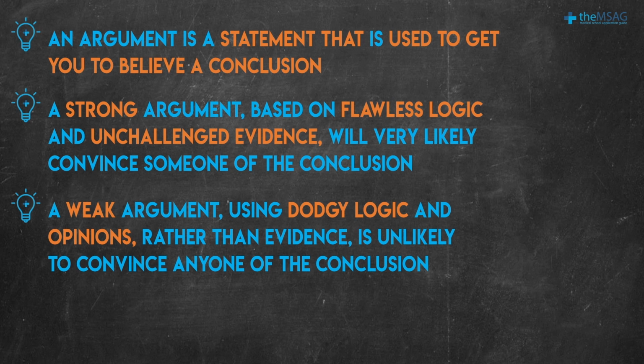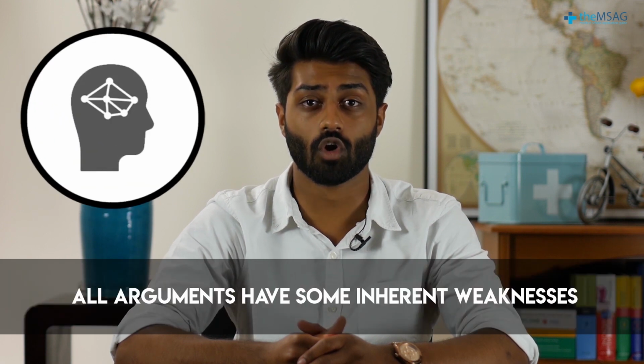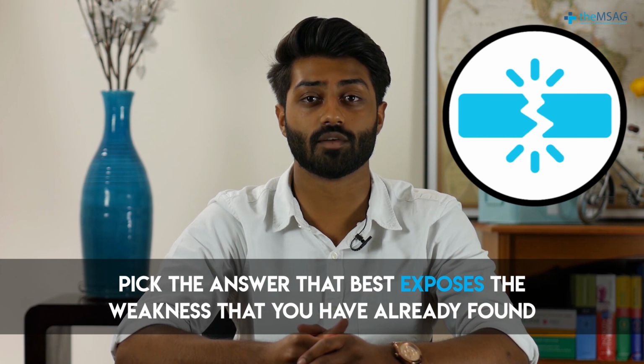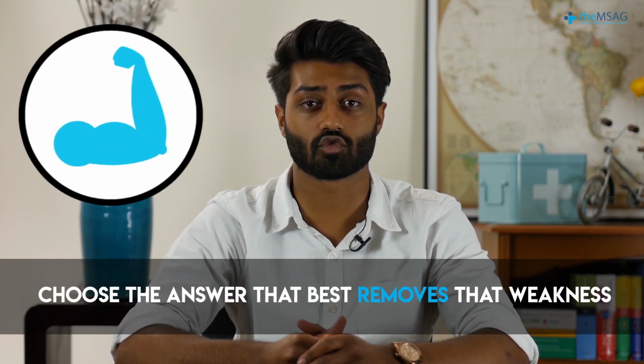The UKCAT will occasionally ask you to strengthen or weaken an argument, but how would you do that? There are two main tactics to implement. First and foremost, you need to use your common sense and find out what the problem with the argument is. All arguments have some inherent weaknesses. Then, if the question is a weaken question, your job is to pick the answer that best exposes the weakness that you have already found. If the question is a strengthen question, you should choose the answer that best removes that weakness.